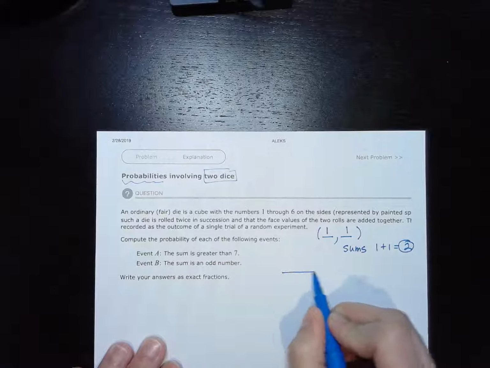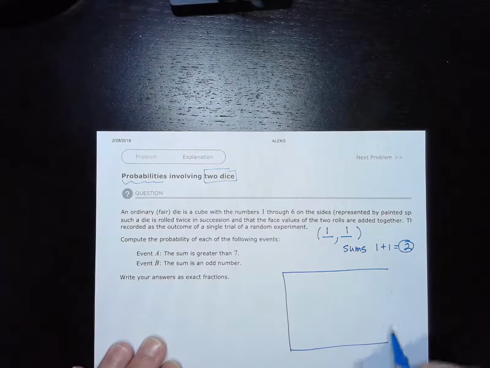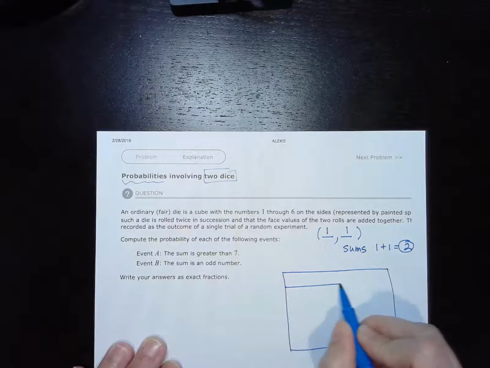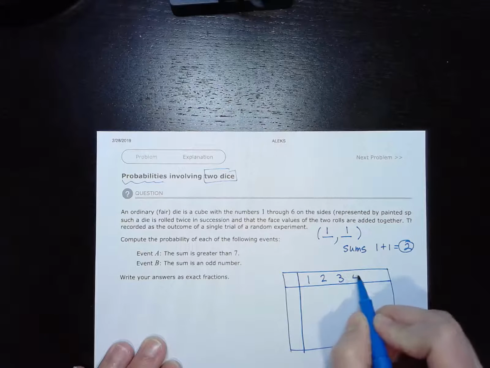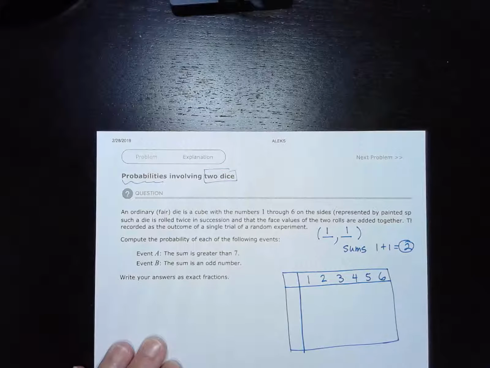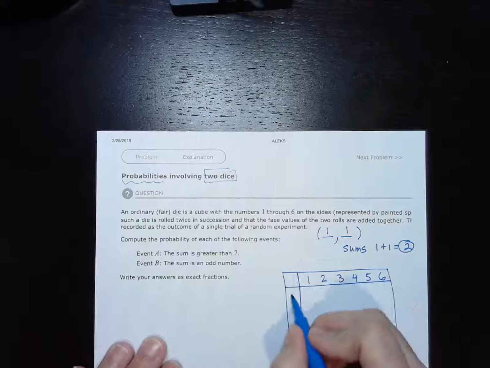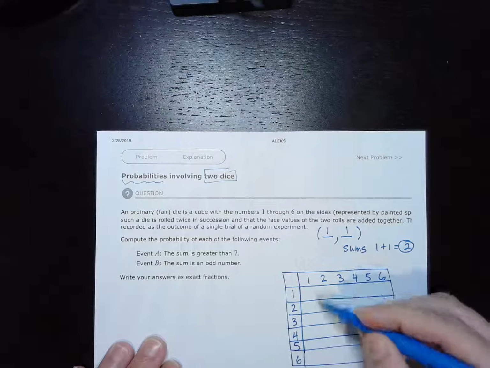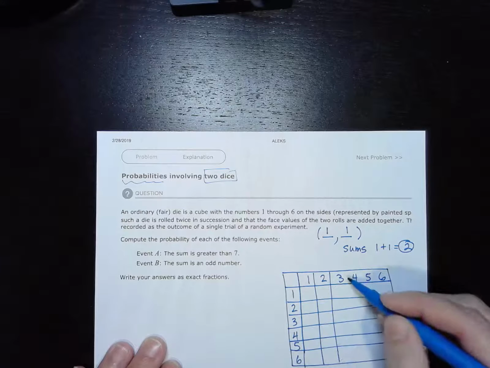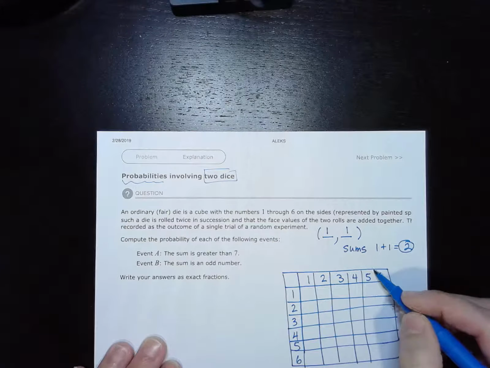So it would be helpful if you made a table, and in this table you denoted, okay, so here is my first dice, 1, 2, 3, 4, 5, 6. So I have 6 numbers on that first dice, and then 1, 2, 3, 4, kind of running out of room there, huh? 5, 6, and so here's my second dice. So then what I'll do is I'll make a grid, and inside of this grid I will put my sums.